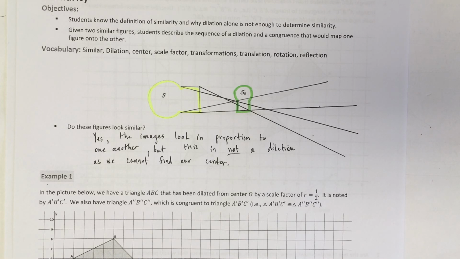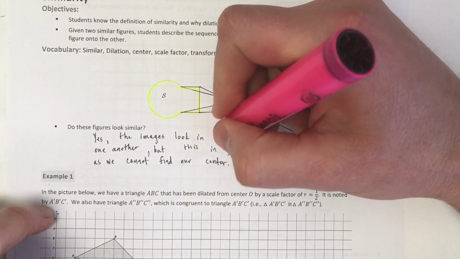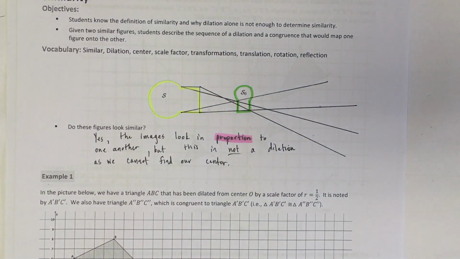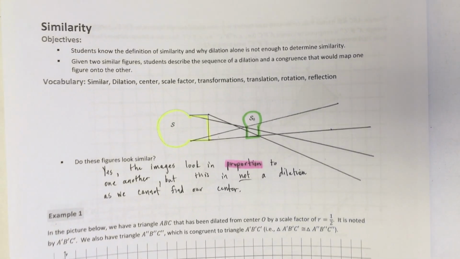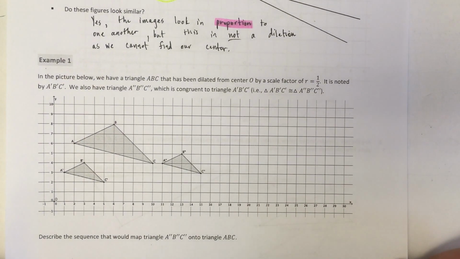And so then it begs the question, what exactly is a similar object? And really, it just ties all the way back to this idea of solely understanding, are they in proportion or not? Okay. So a dilation adds that center point. Similarity by itself just needs to have things in proportion.